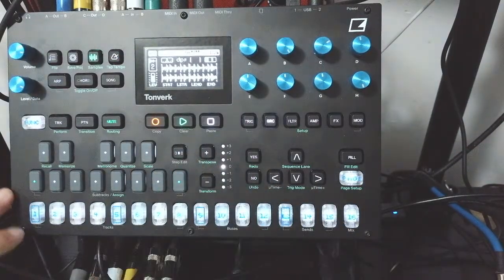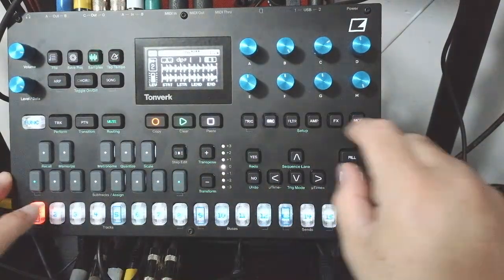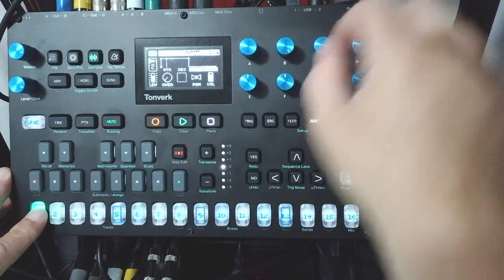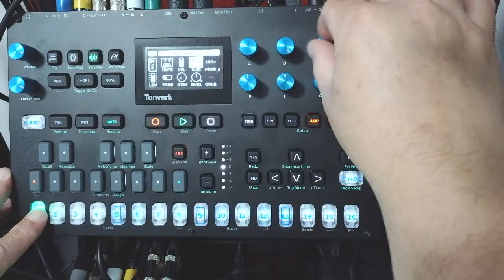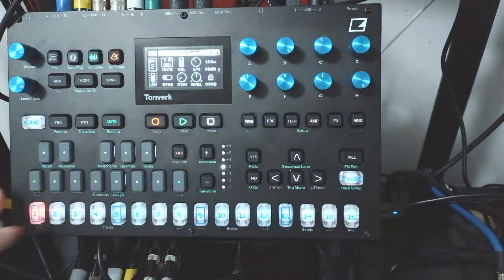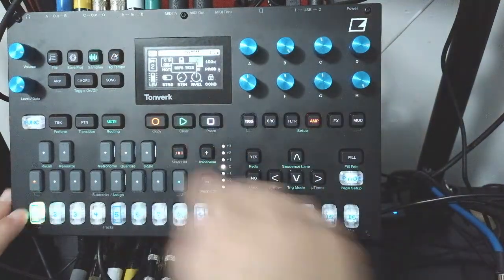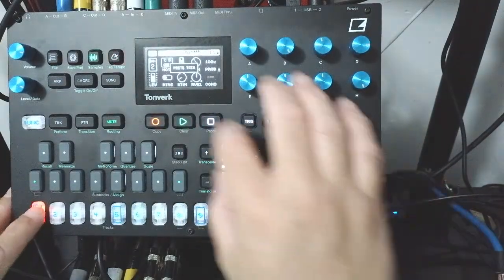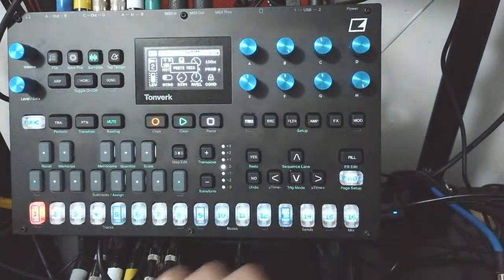So we go here, we can add 1, and we can go to amp and set the cutoff. Then we go to trigger and we're gonna do 16 steps, right? And we're gonna copy and then paste, and that's it. And then down here, let's turn it off.